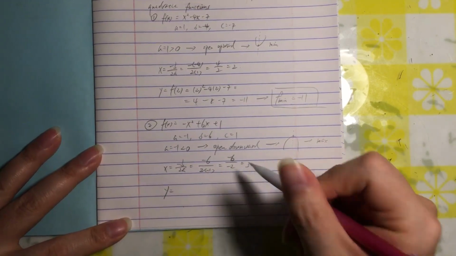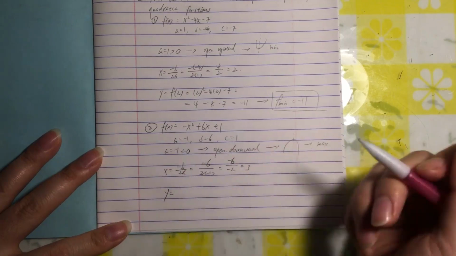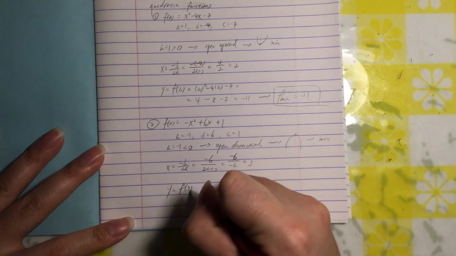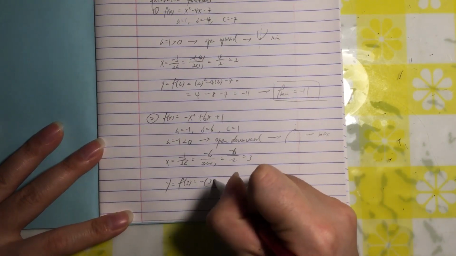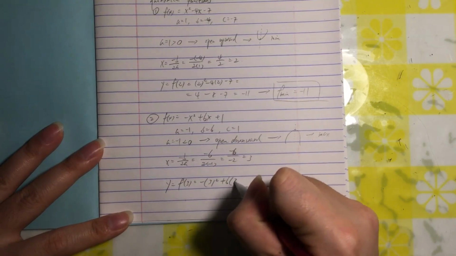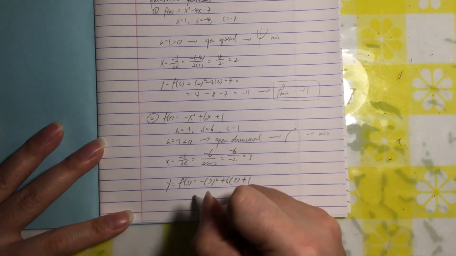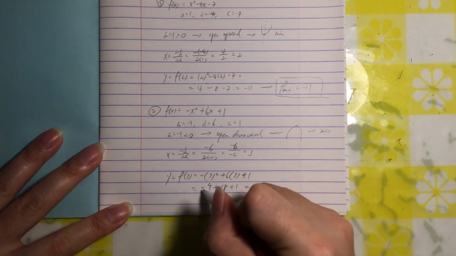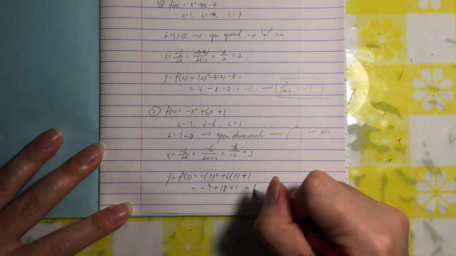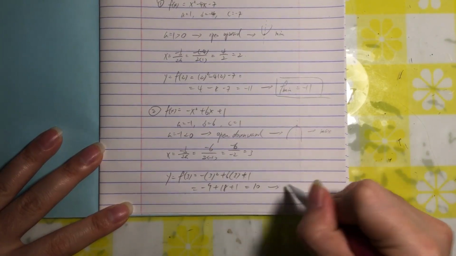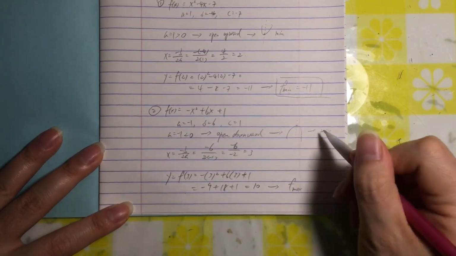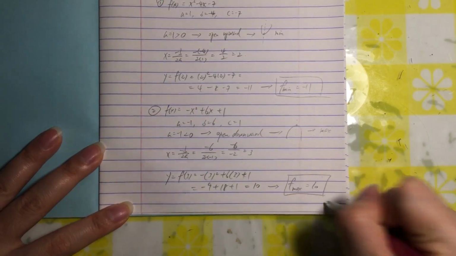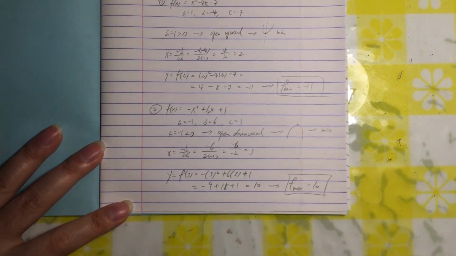So plug in 3 for x into the function f to find the y-coordinate. We get -3 squared plus 6 times 3 plus 1. 3 squared is 9. 6 times 3 is 18. -9 plus 18 is 9. 9 plus 1 is 10. That means f has a maximum. The maximum of function f is 10.